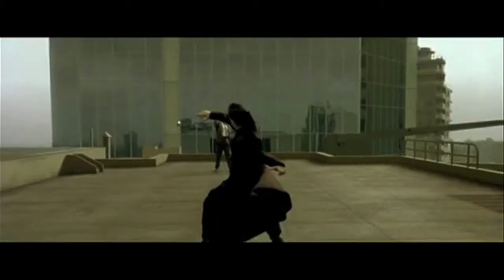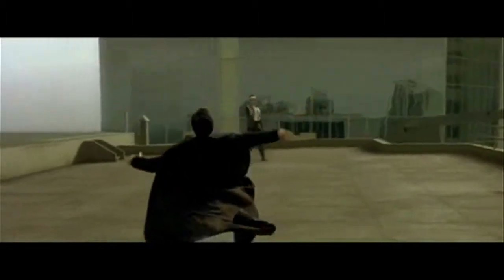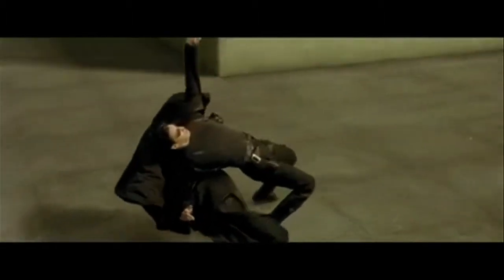The only time you can break the 180-degree rule is when you use the 360-degree rule, which is when you go around the actors in a full circle. As you can see in The Matrix, the slow motion technique was used to show the action within the movie as the character was being shot at.